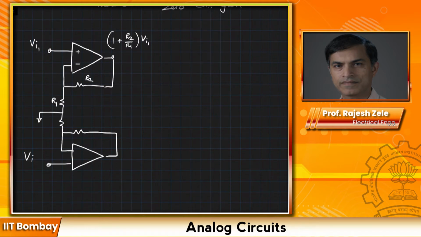Okay, so this is VI2, minus, plus, make sure the feedback is negative. So here we got 1 plus R2 divided by R1 times VI2. Okay, so I have two inputs, VI1 and VI2, and then we got these two gain expressions, 1 plus R2 by R1. And now we are going to take a difference between these two using the difference amplifier that we just learned in the previous lecture. So how do we do that?